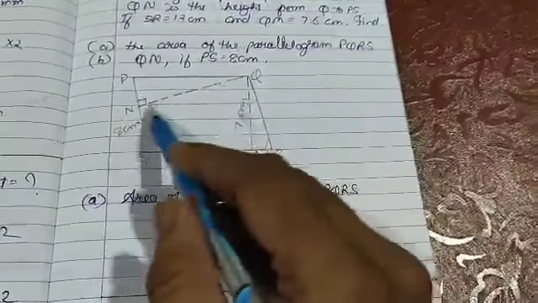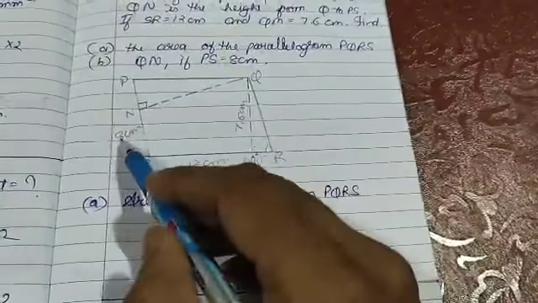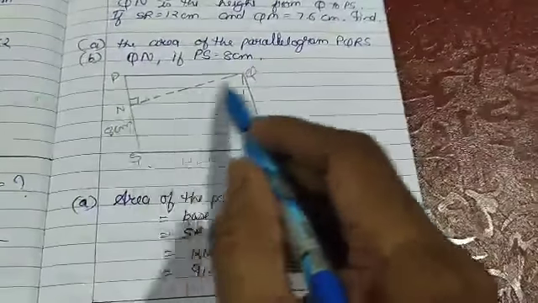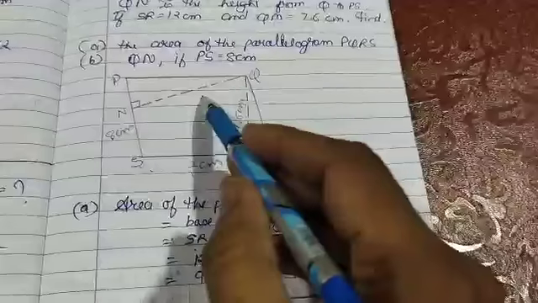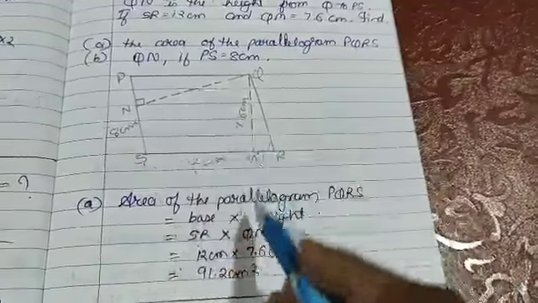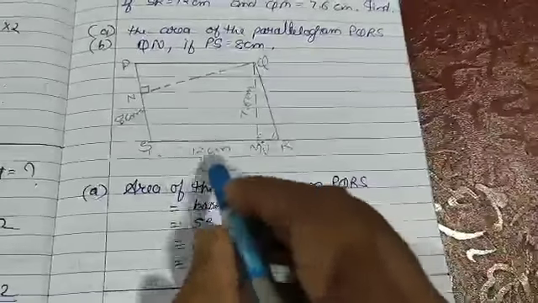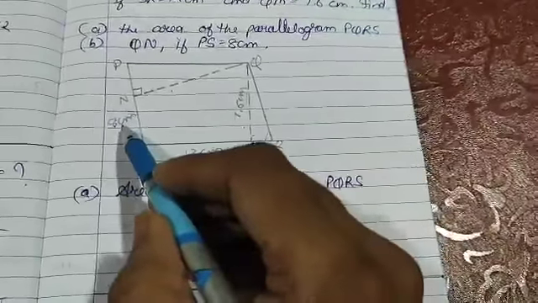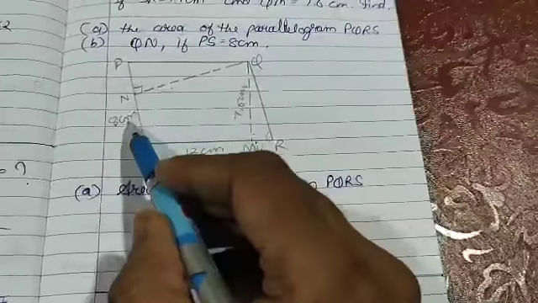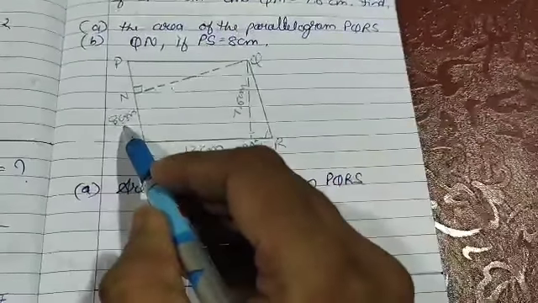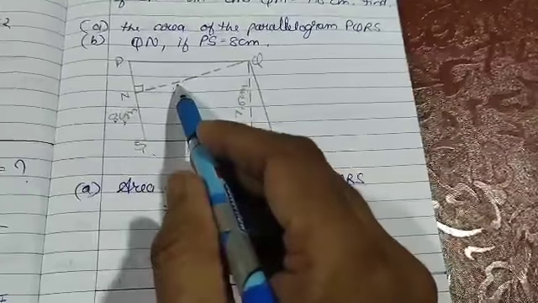Now dear student, we have to find QN, if the value of PS is 8. Here we have to find the value of this altitude, which is missing, so we have to consider the area as a hint. As I told you, we did this previously: if the area is given and the altitude or base is to be found, then if the altitude is missing, the area should be divided by the base. If the base is missing, the area should be divided by the altitude. In the previous question the area was given; here we had found the area.